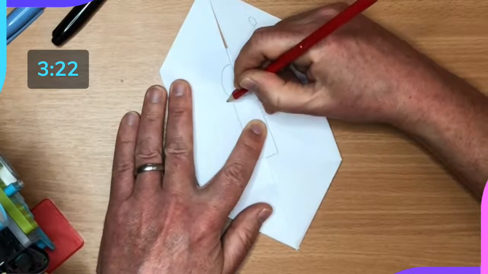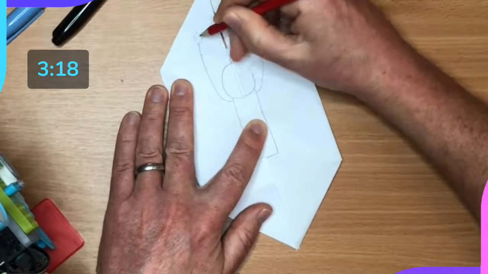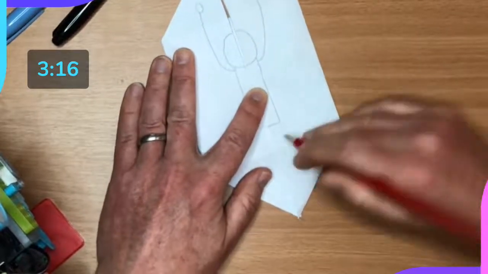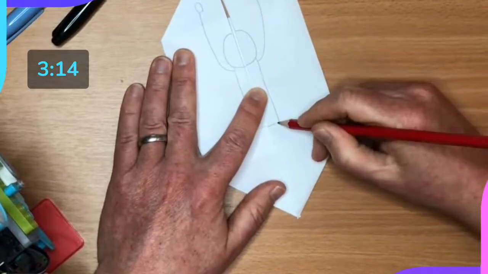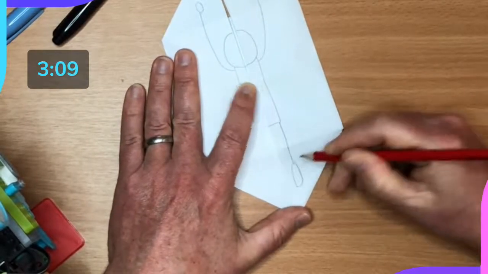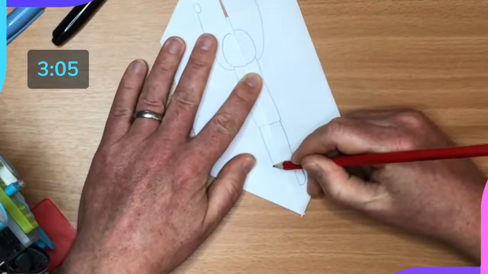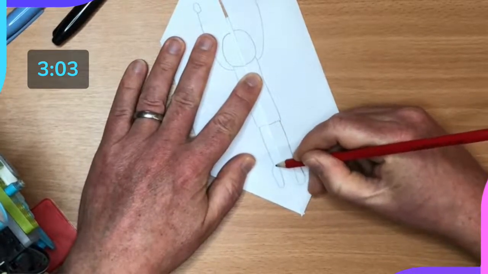And again from this shoulder, a line up from this side and an oval on the hand there. And for the legs, let's just do straight down again, and we'll do a large oval for some pointy toes there. And same here, straight down and a large oval there.